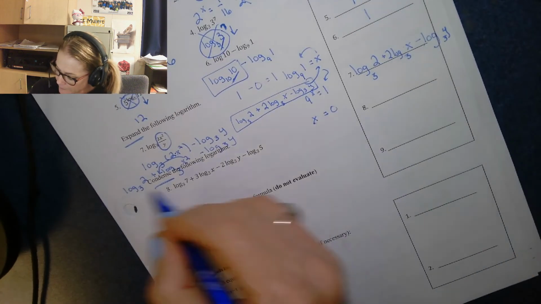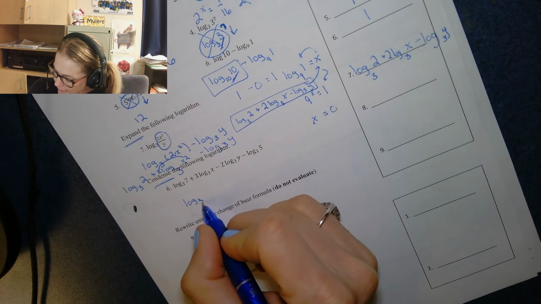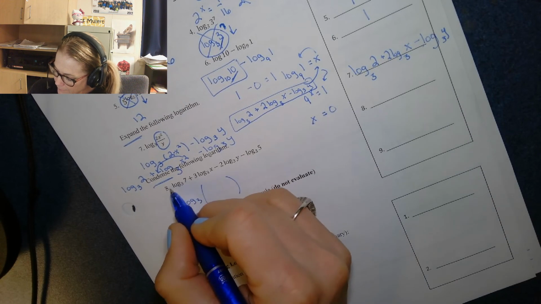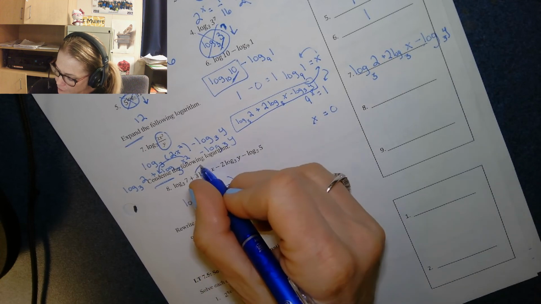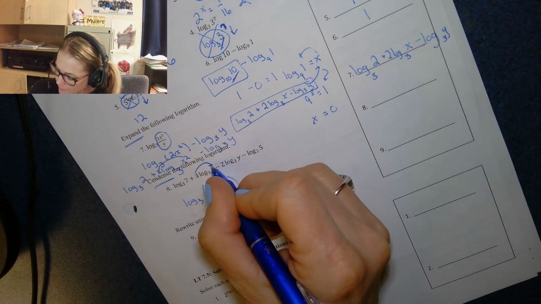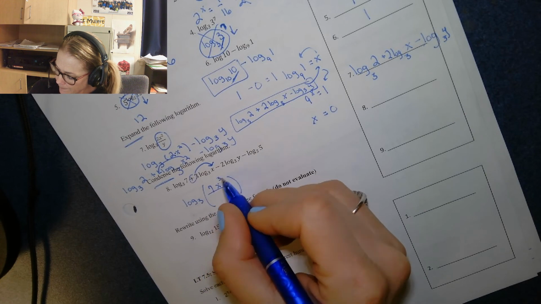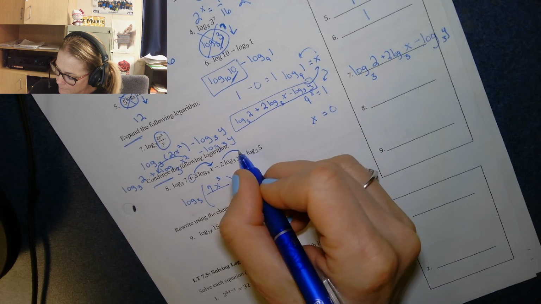To condense, we're going to do exactly what I just said. So these are all log base 3, great. And we want everything behind the logarithm. So 7 is a positive, so it's going to go up top. The coefficient becomes an exponent. That's a positive term, so that's also in the numerator. This is a negative term, so it's in the denominator.